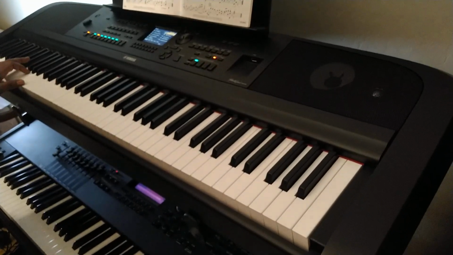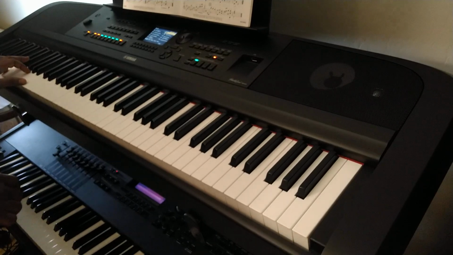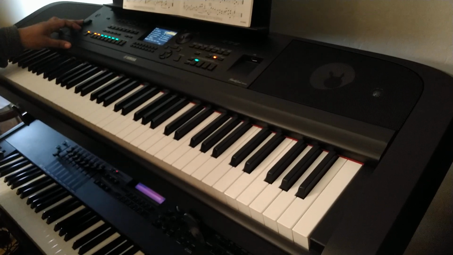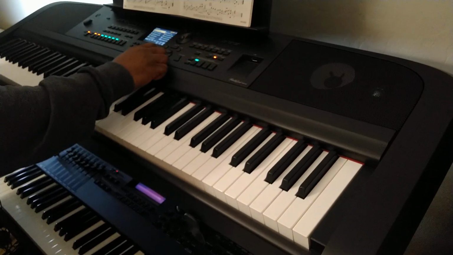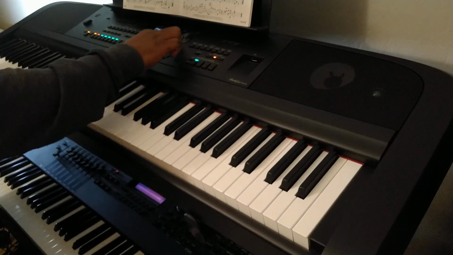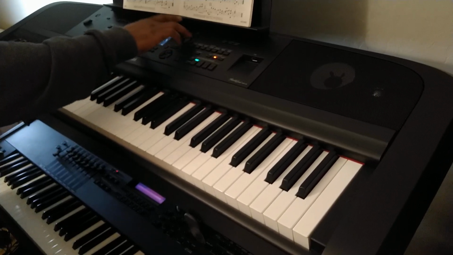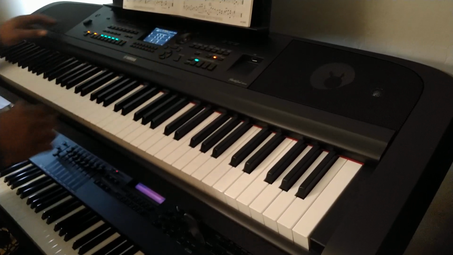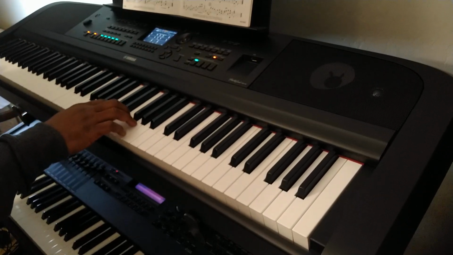So we're going to go on C minor, and we're going to do an intro, and here we go. Trombone on that. There you go.